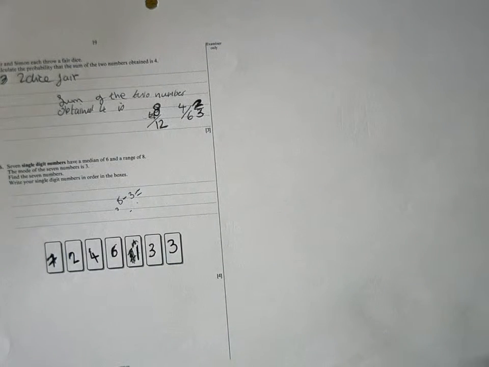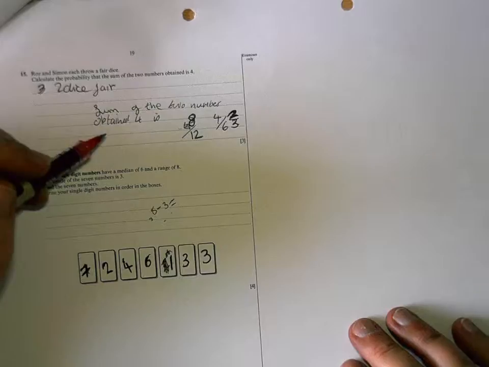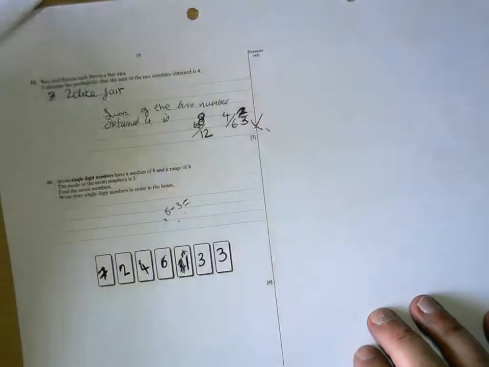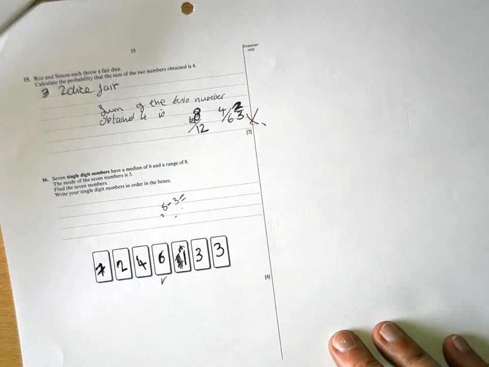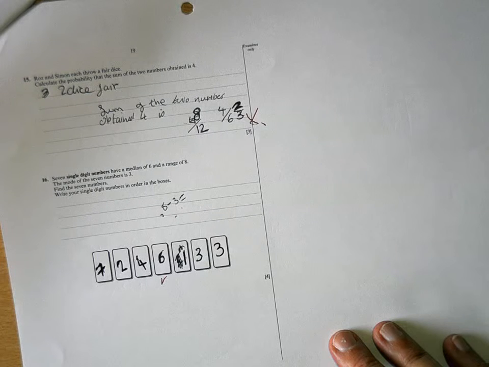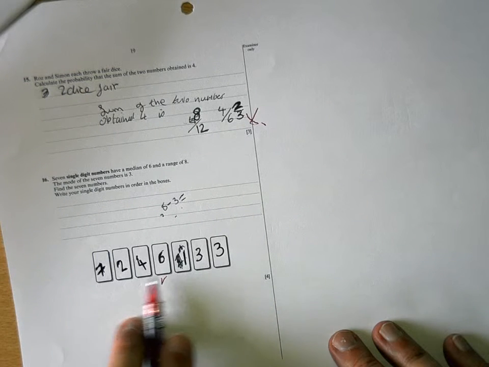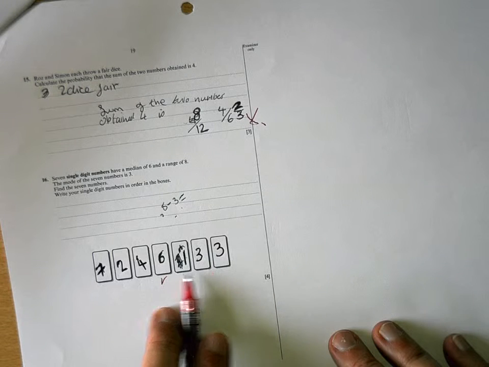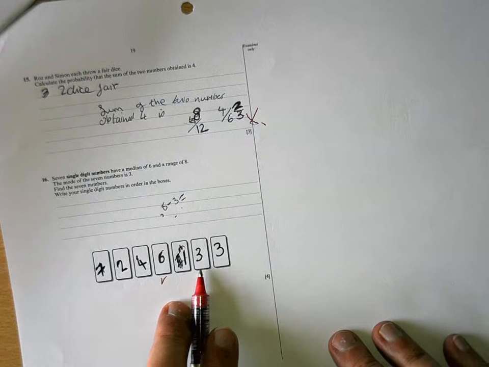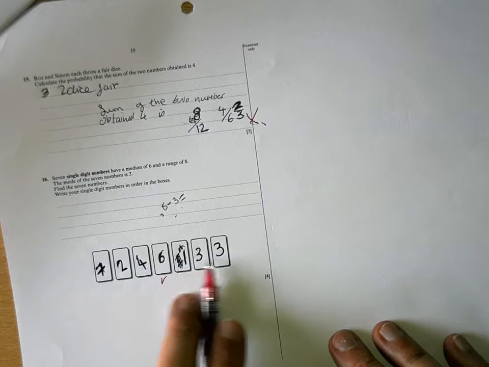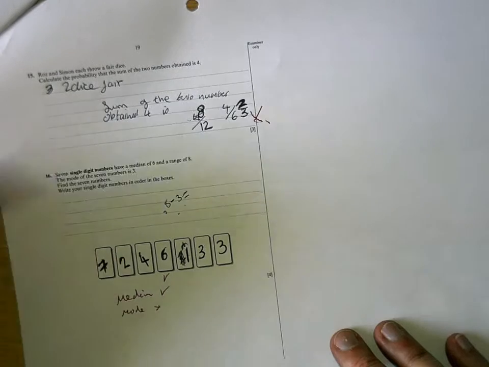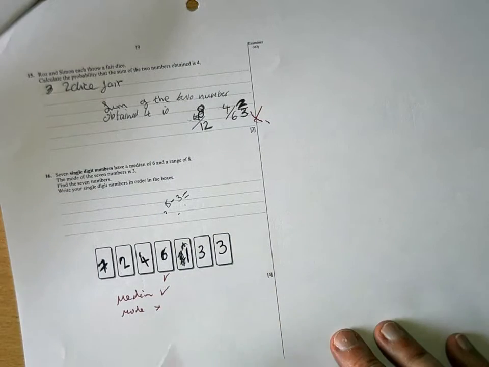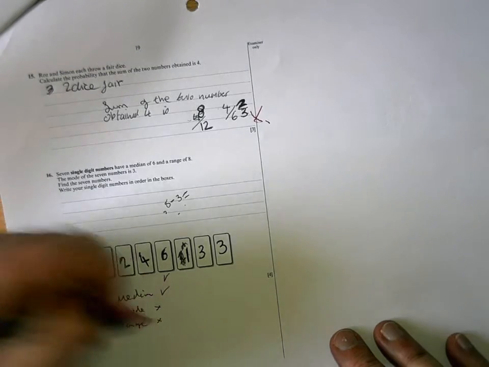And then with this one, again, this is one to have a look at the video of me going through it. What you've done there isn't right. The median is 6. And then for yours, you haven't got a mode of 3 because you've got 2 1s and 2 3s. So you get the median mark, you don't get the mode mark, and you don't get the range mark because you haven't got a range of 8. So you're only going to get 1 for that question there.